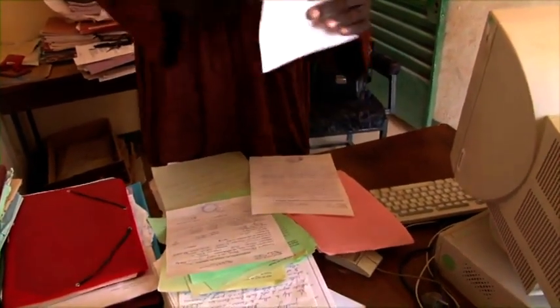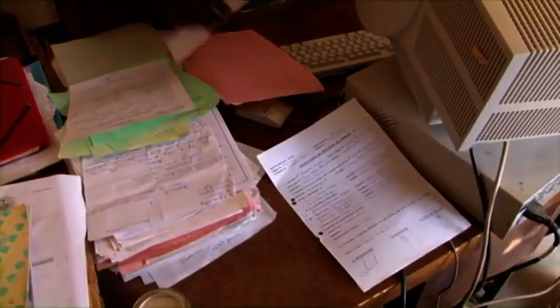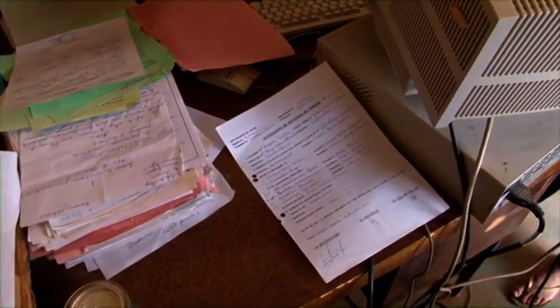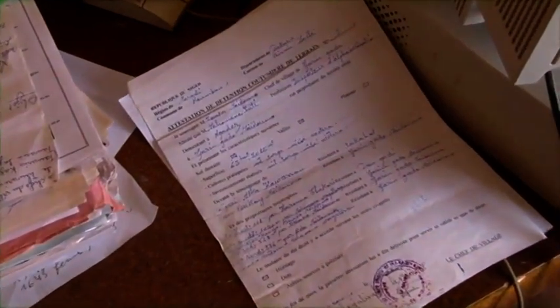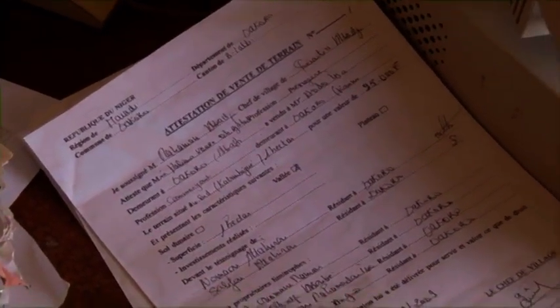I begin with property deeds. There is the certificate of donation. There is the customary detention. There is the sales certificate. And then there are also deeds, loan agreements, contracts of customary pawning, contracts of leases of land.